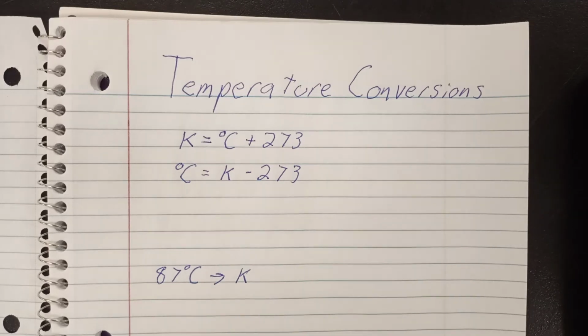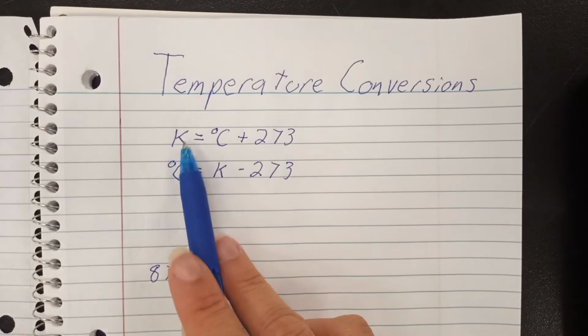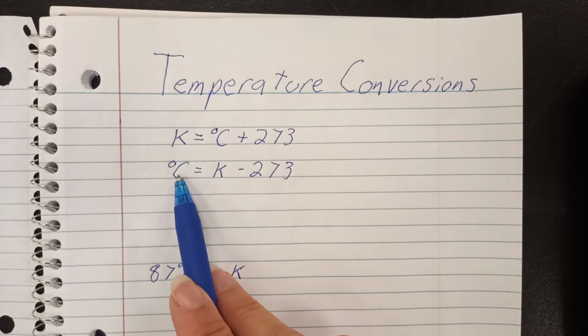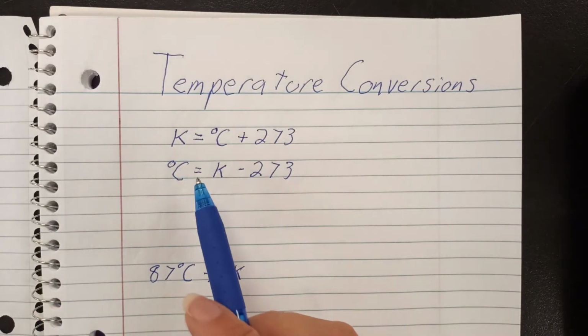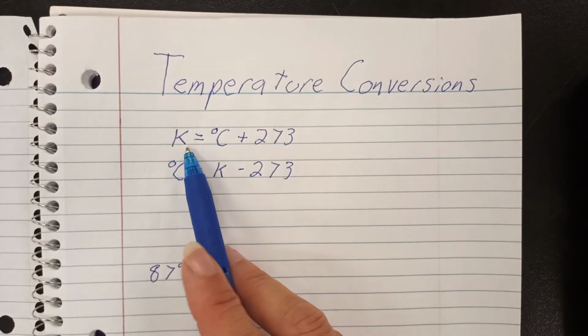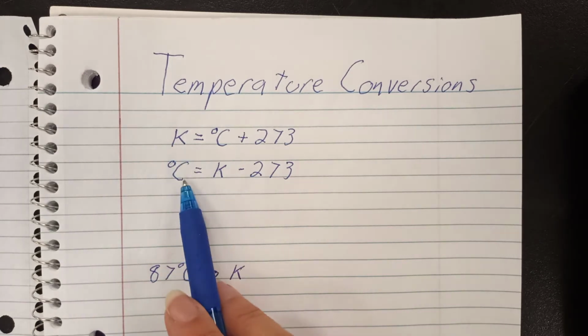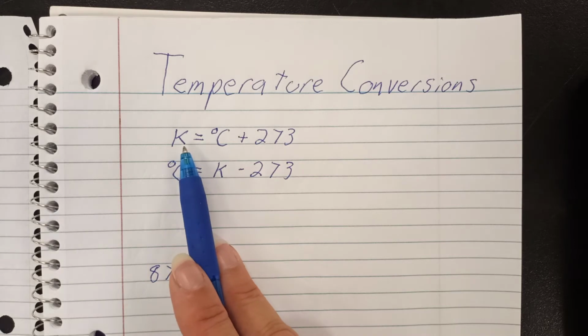Okay, so let's talk again about how to do temperature conversions. We're going to be going between Kelvin and Celsius because converting between Fahrenheit is ugly and we don't want to do it. Now, the way the Kelvin scale was invented after Celsius is that they decided to just make Kelvin the same size as Celsius. It just needs to start at a different point.